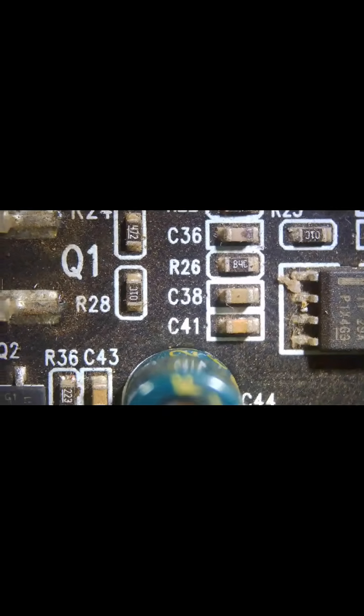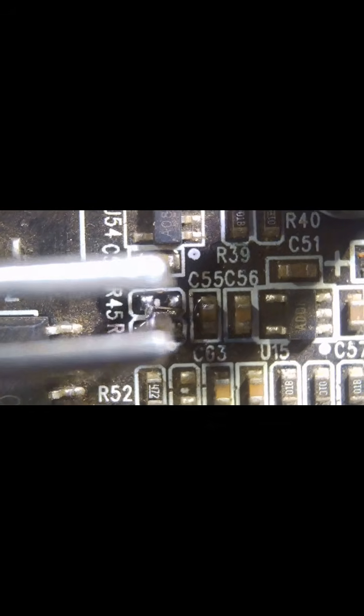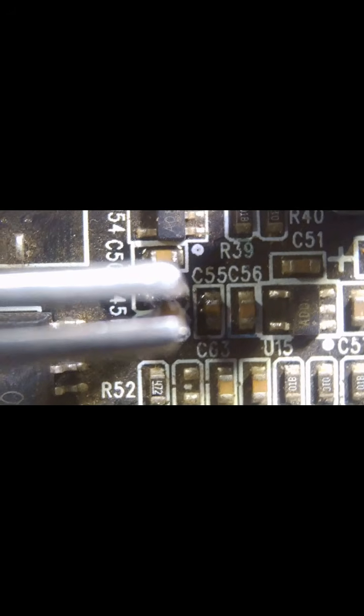So I am orienting the board now, the orientation of the board.